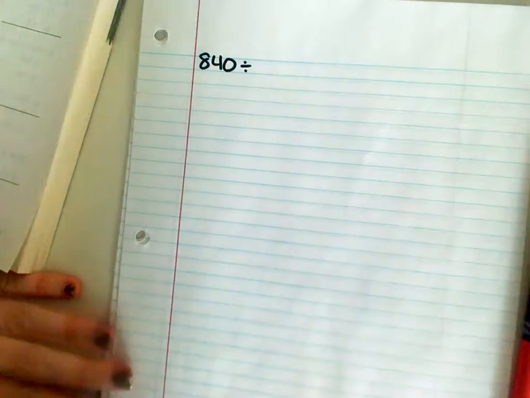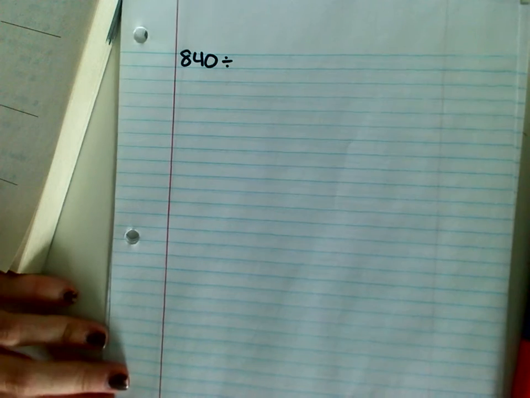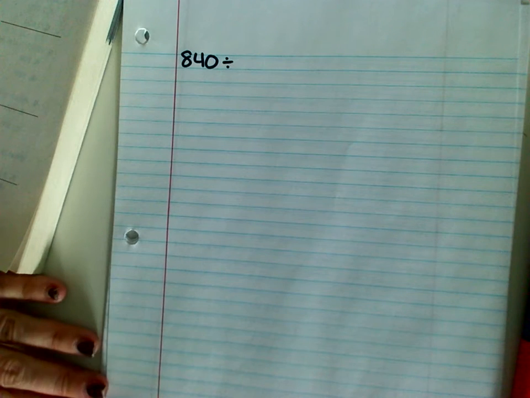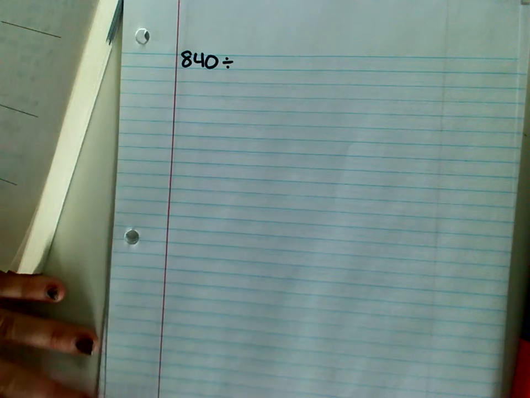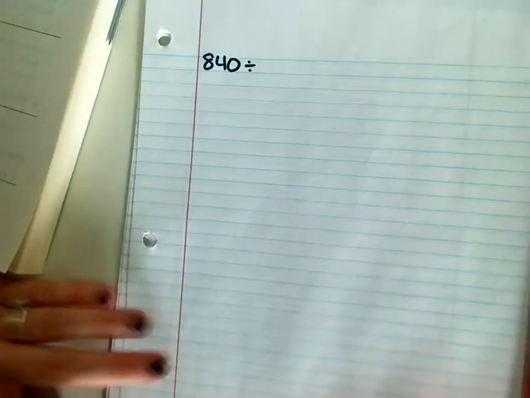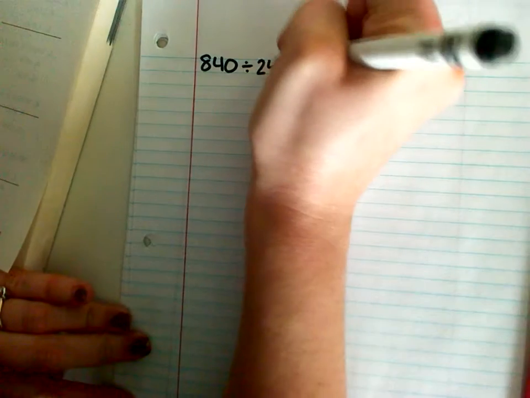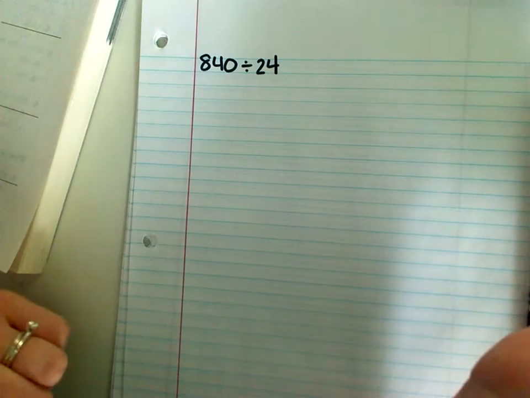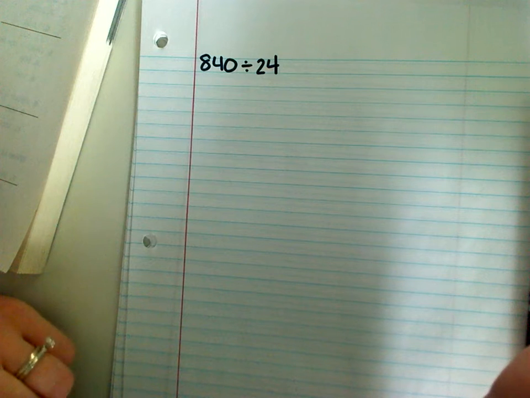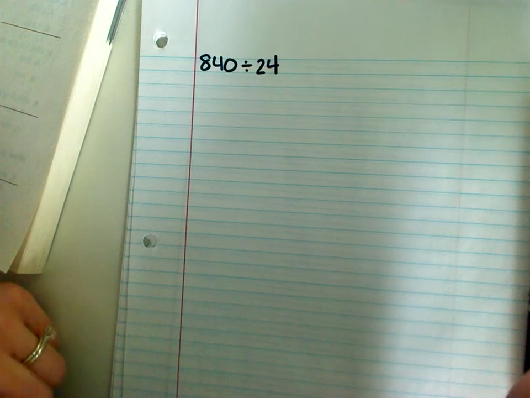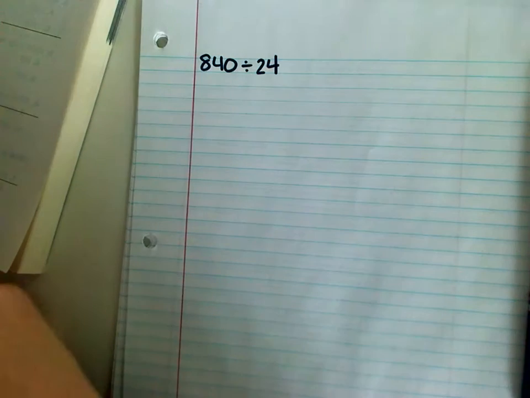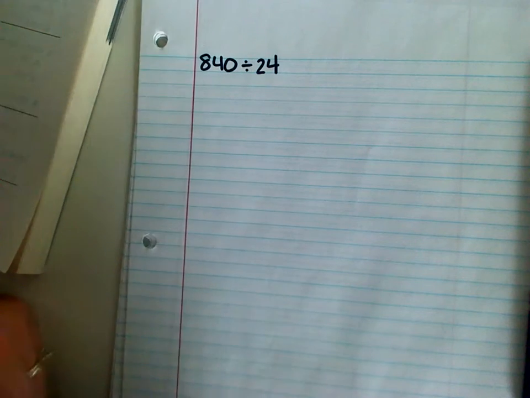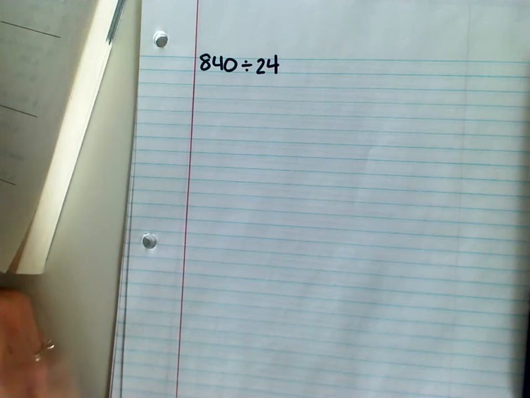You need to write this down in your notebook, but you can do the work on your whiteboard, as long as you're filling in your answers in your notebook. 840 divided by 24. No, Mohammed, we are done with estimating problems for now.